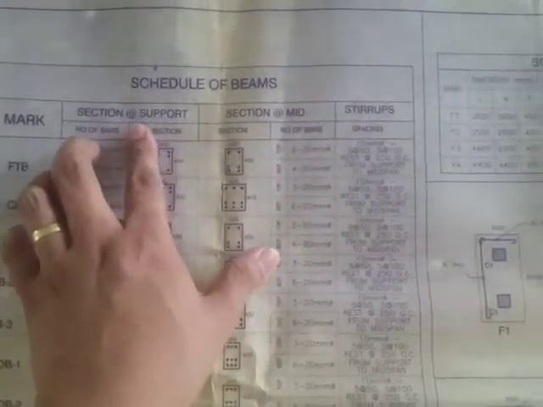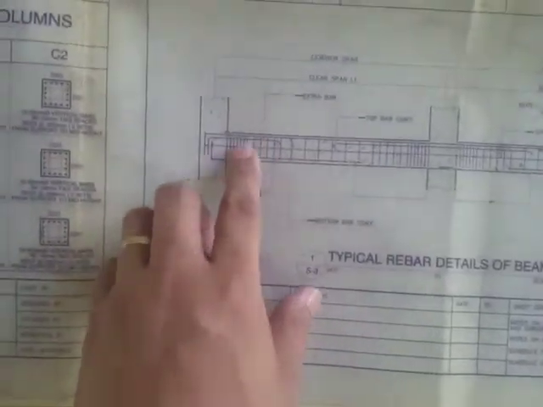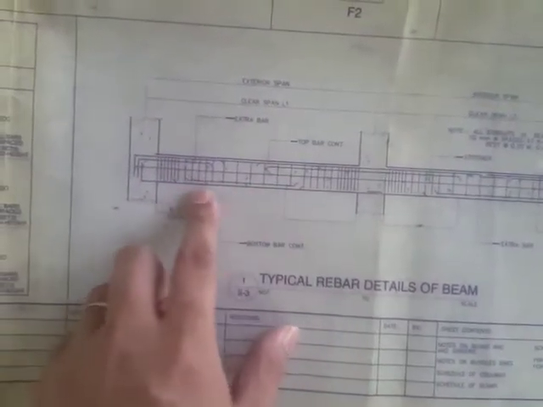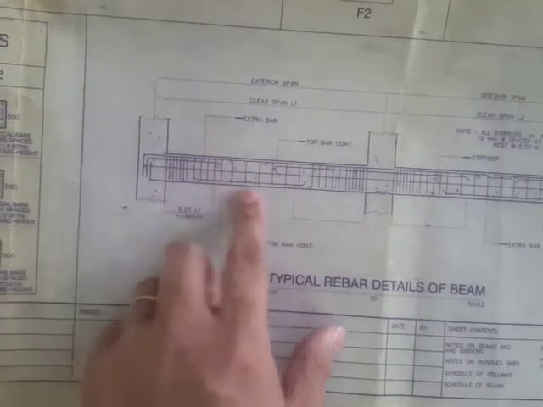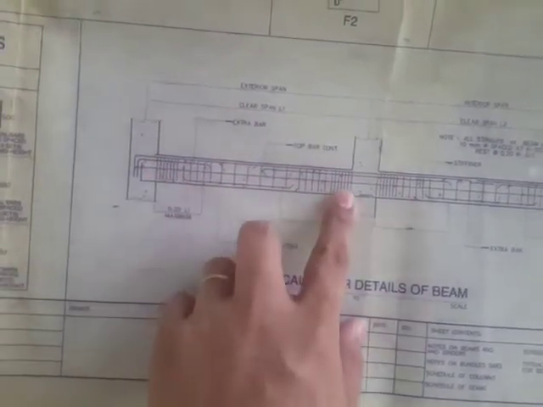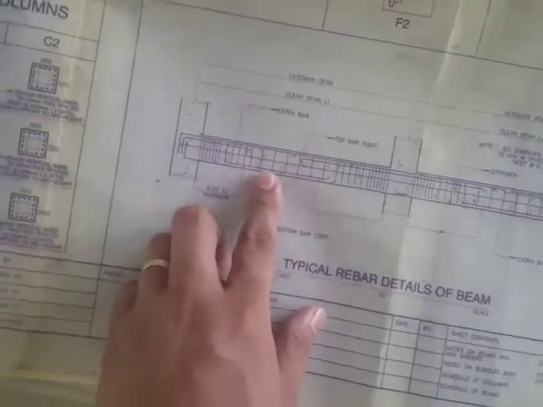Okay, so when we say section at support, it just means that the details here around the support. So this is the support side, the support, then in this mid section, that's the mid span. Okay, so support, support, then mid span.